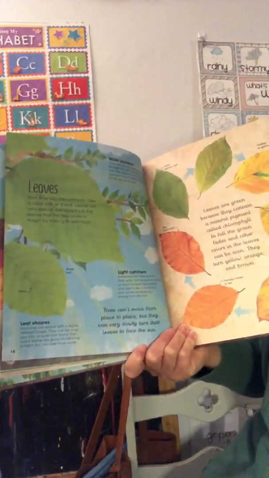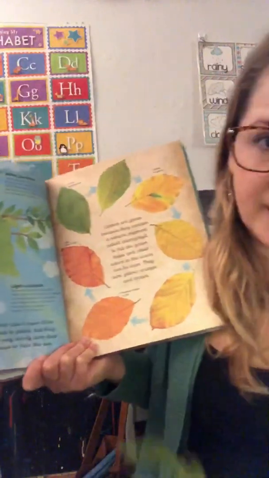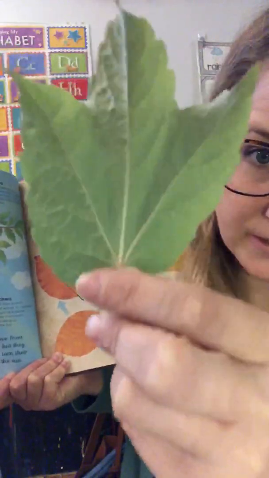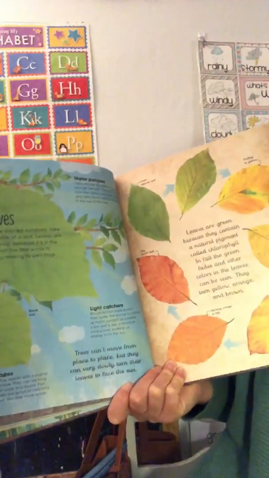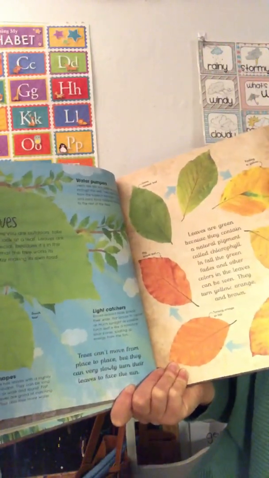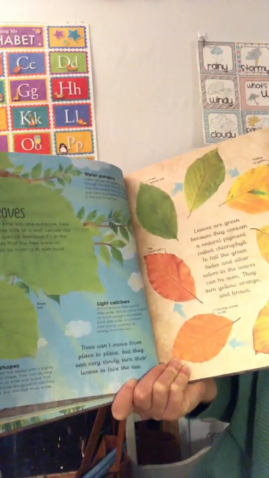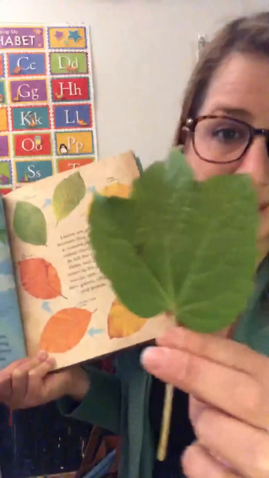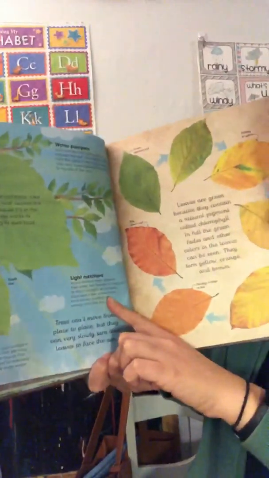So there's some different parts of leaves. One part of the leaf is the veins, and I have a leaf right here. So the veins are these parts that stick out along the back of the leaf. You can see them on the front of the leaf too. Veins are like tiny pipelines running through the leaf. They take in water from the tubes in the trunk's sapwood and carry food made by the leaves to the rest of the tree. Okay, so it takes in water, and then it also pumps back out the food that the leaf is making. This one's called light catchers.